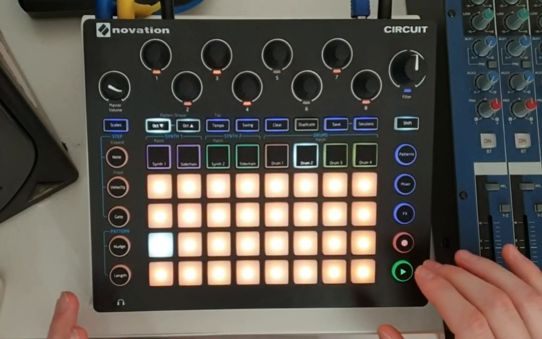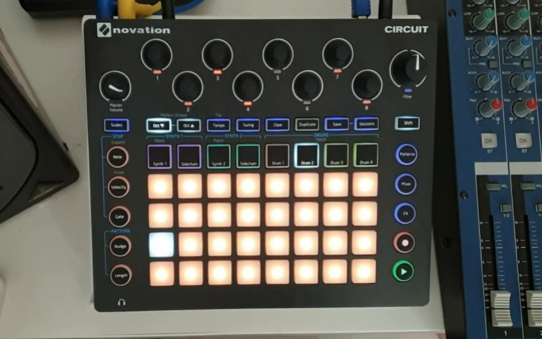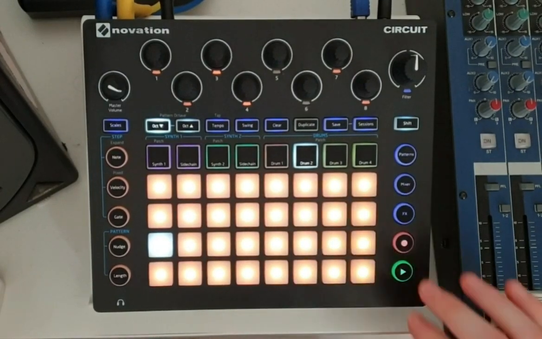For now though, let's jump onto drum 2 and try and fit another break under that, and hopefully they play together kind of nicely.